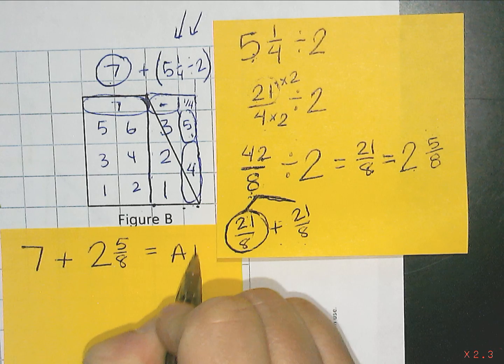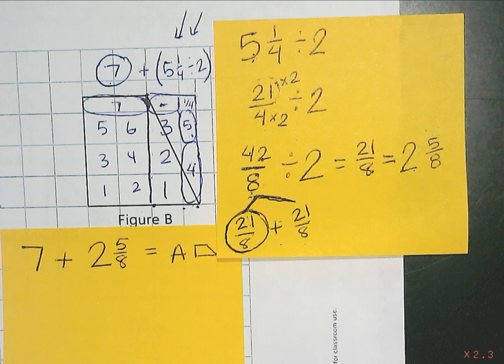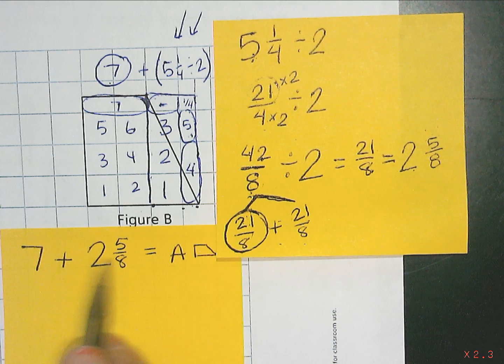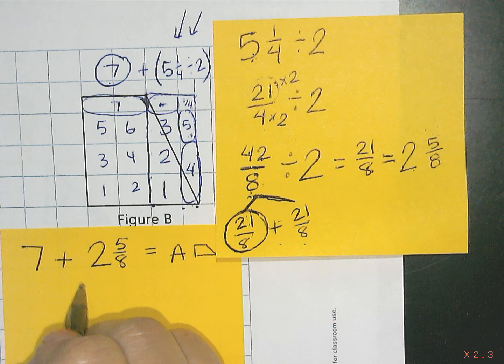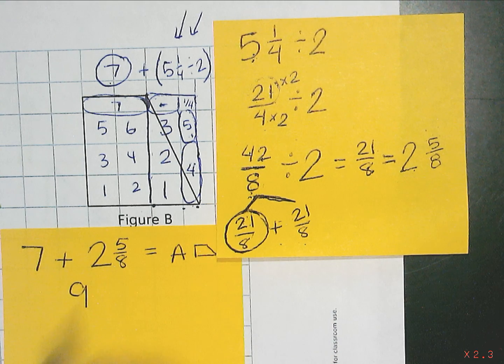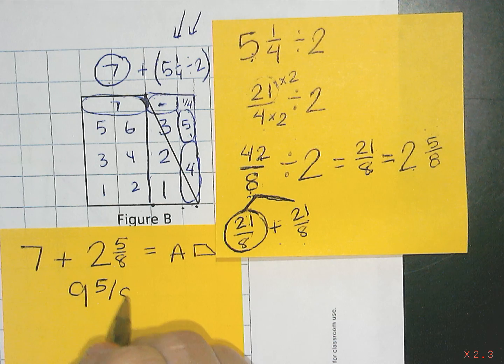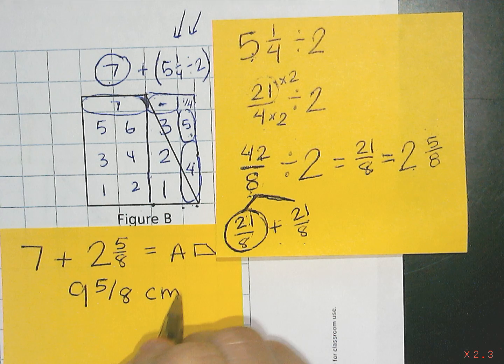is going to be the area of my trapezoid. And I know that I can just put my wholes together, so I end up with 9 5/8 centimeters squared.